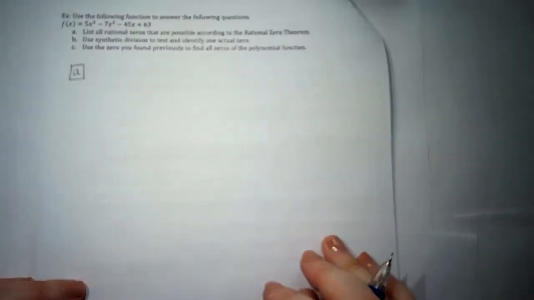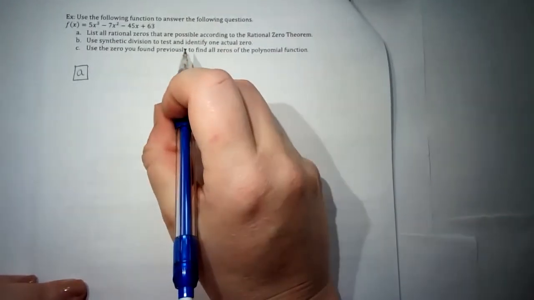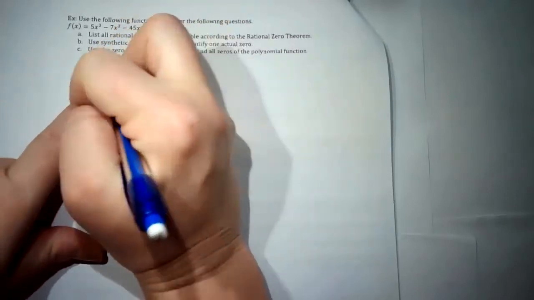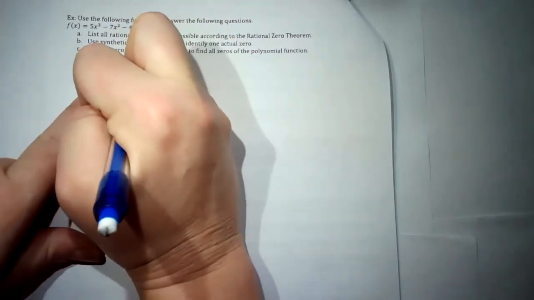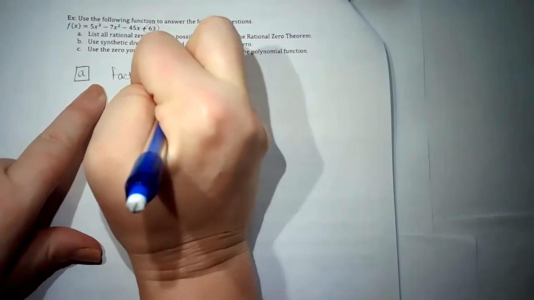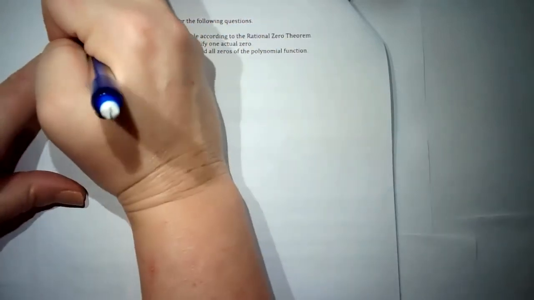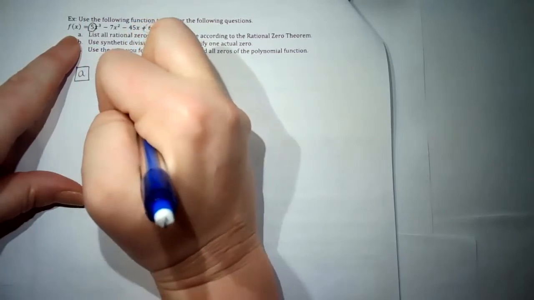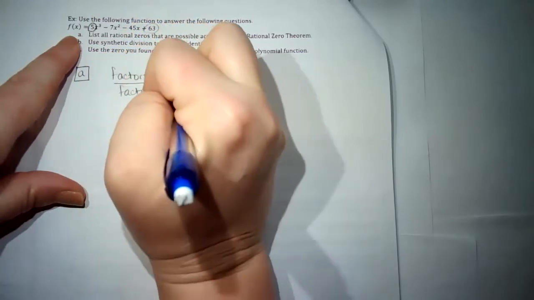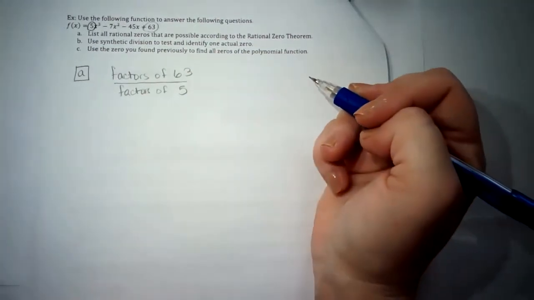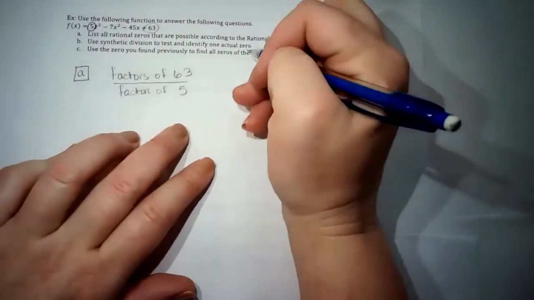Okay, we need to find possible rational zeros. Well, I noticed that I'm going to have factors of 63 in the top. And then I'm going to have factors of 5 in the bottom. That's going to be my possible rational zeros. Okay, let's figure out what these guys are.